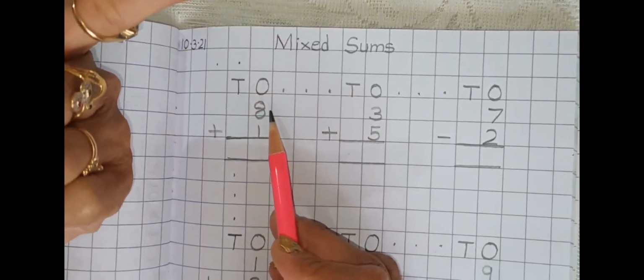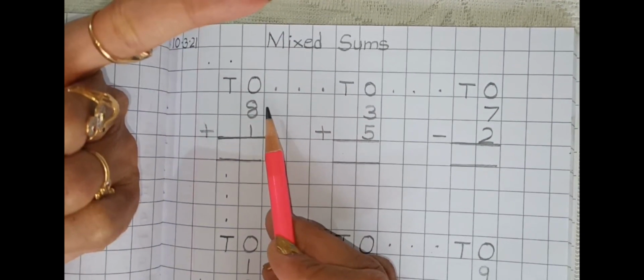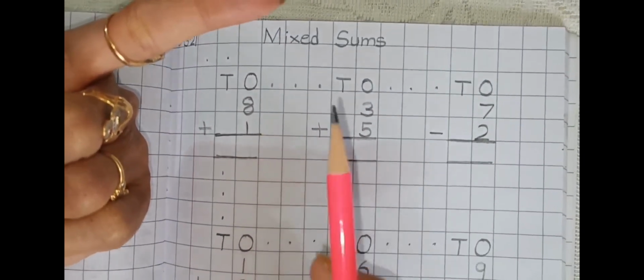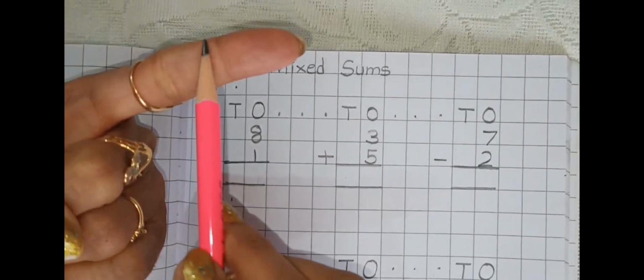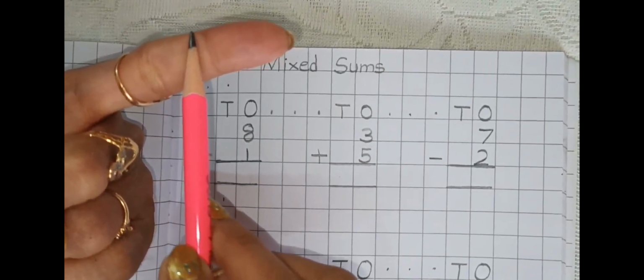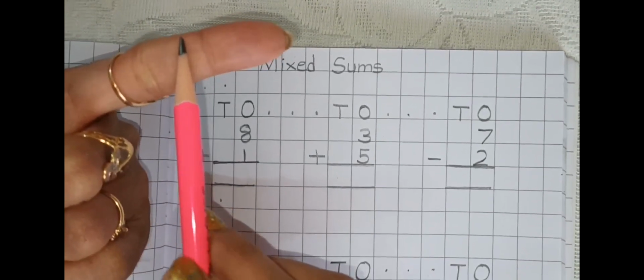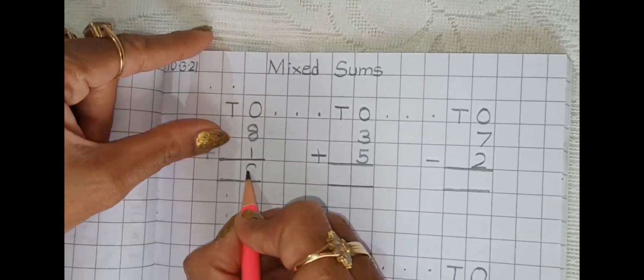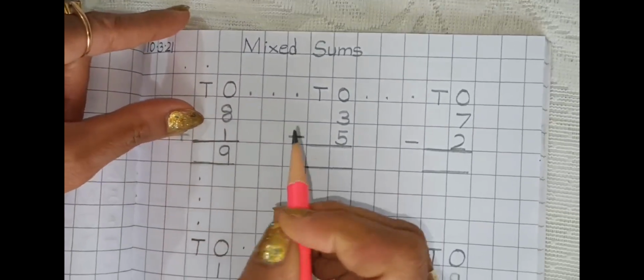8 in our head. After 8, we have to count the fingers. After 8, there is 1 finger. So the answer is 9. So we'll write here 9.